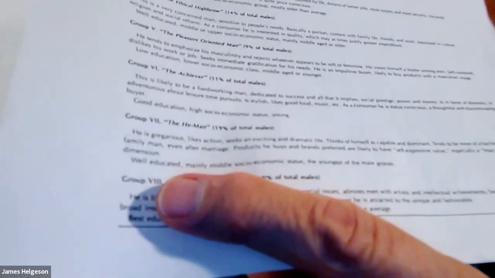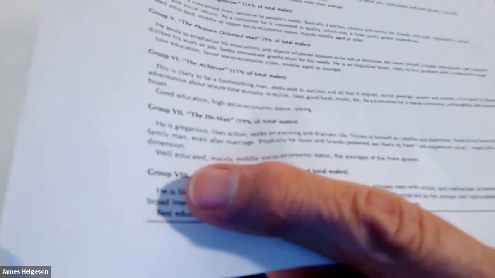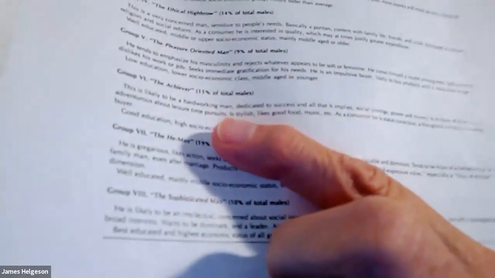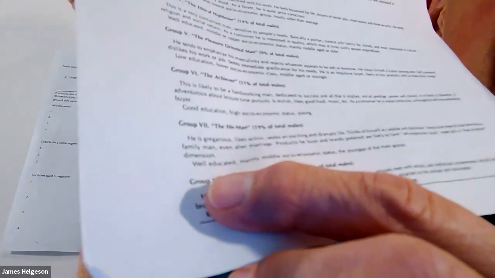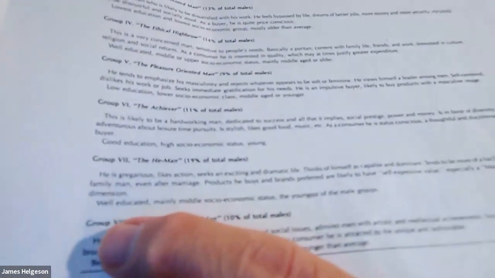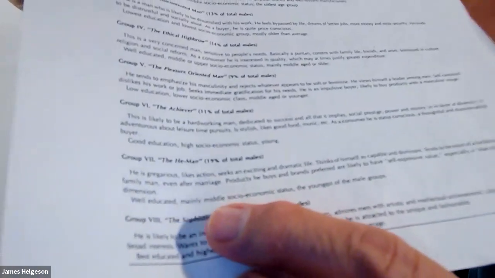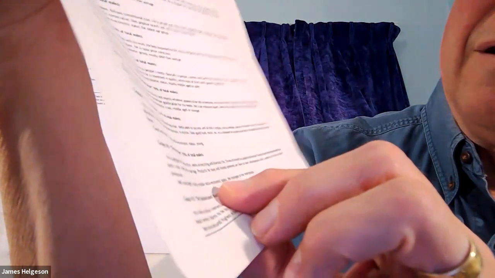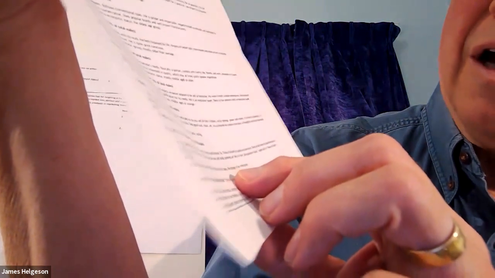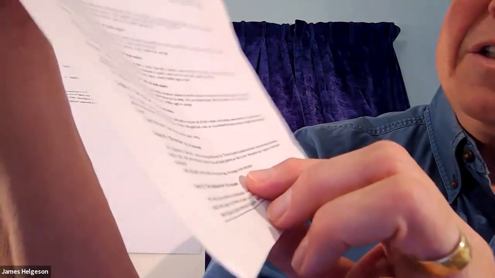Okay, and then what do we got down here? Where is he? The He-Man. Well-educated, mainly middle socioeconomic, and youngest of the male groups.